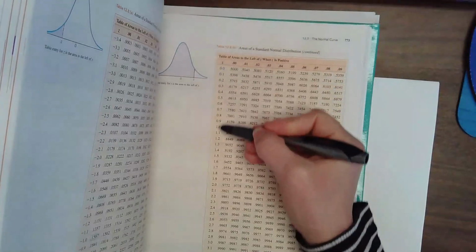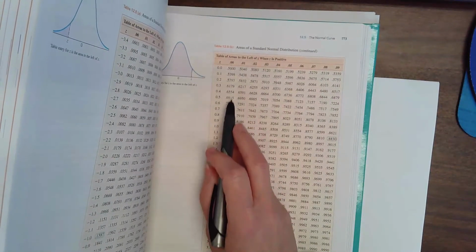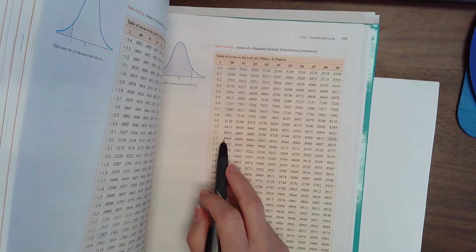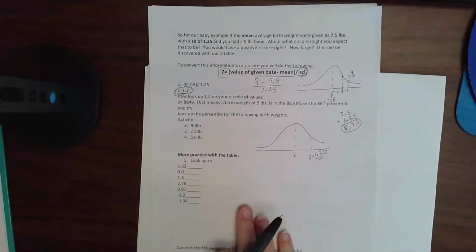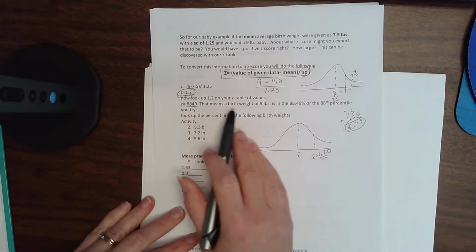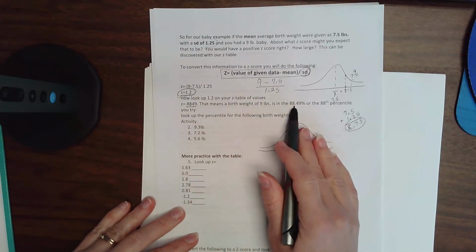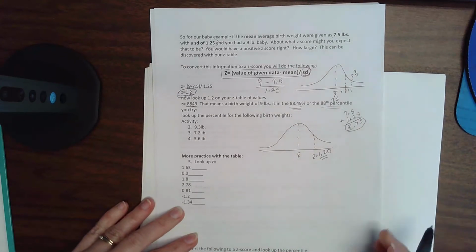So back to the book, go down your chart, look up 1.2. This is the 0 value, right? So that's the first place, 1.2, 0.8849 is our value. And that's what I've got here in your notes, this 0.8849. That means that a birth weight of 9 pounds is 88.49%, or the 88th percentile.